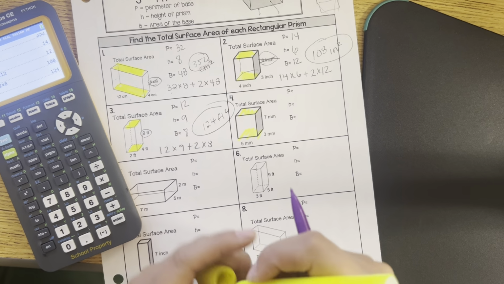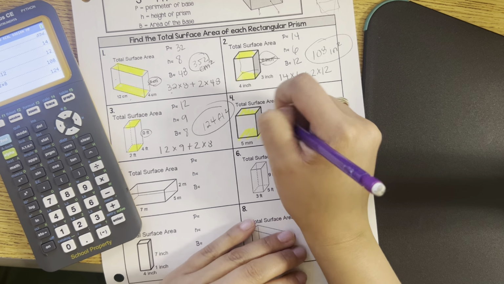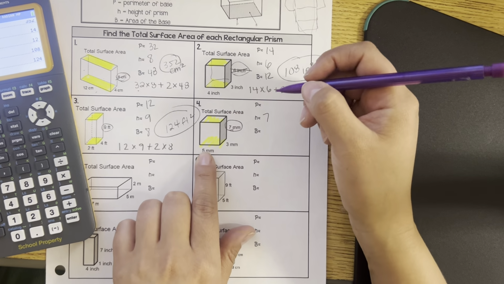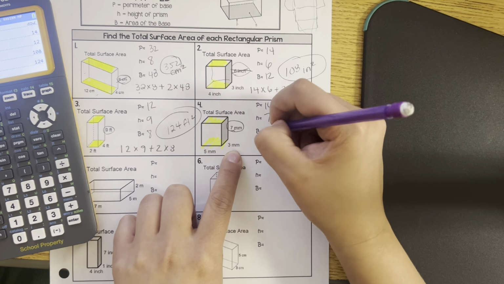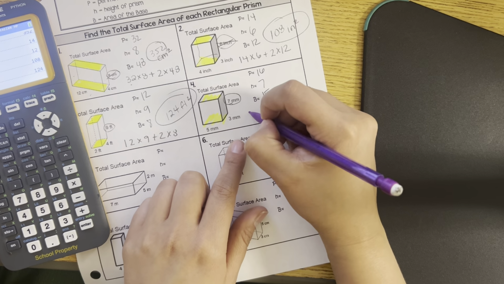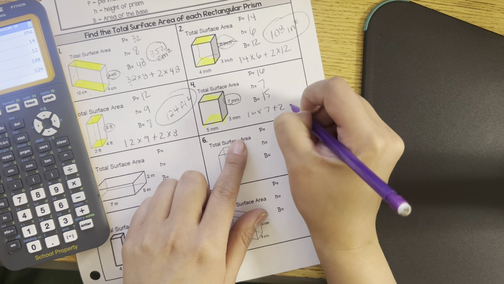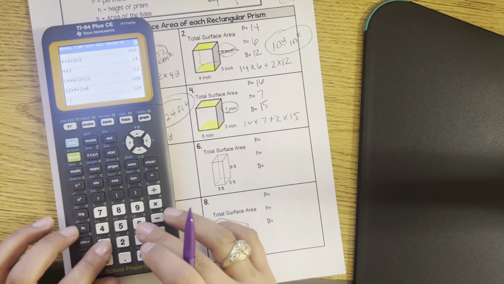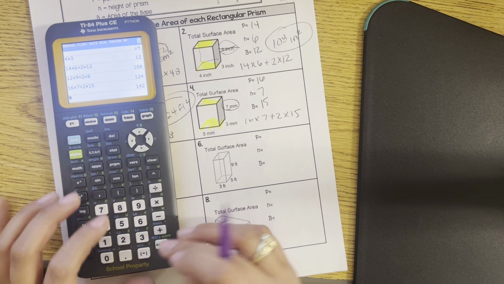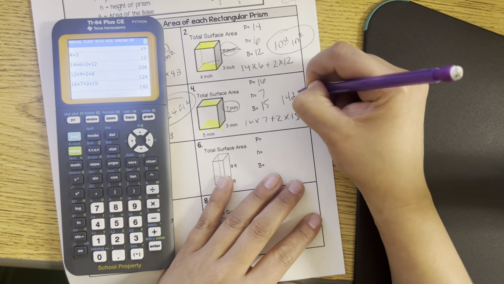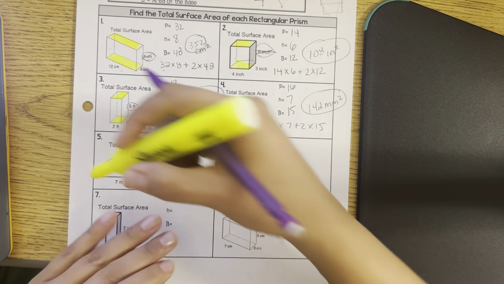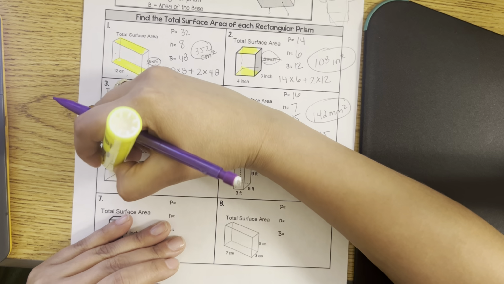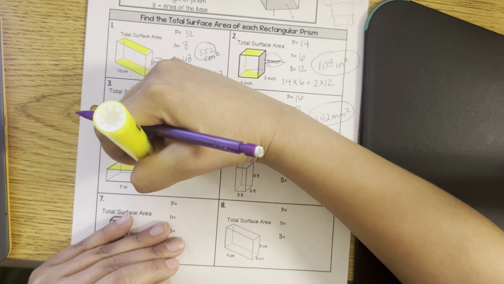So we talk about shading the top and bottom. Here would be there, and then my height would be 7. The perimeter would be 5 plus 5 plus 3 plus 3 is 16. The area of the base is 5 times 3, which is 15. And then I do 16 times 7 plus 2 times 15. And that's 142 millimeters squared, okay? Again, where I see a lot of kids just mess up is the area of the base.